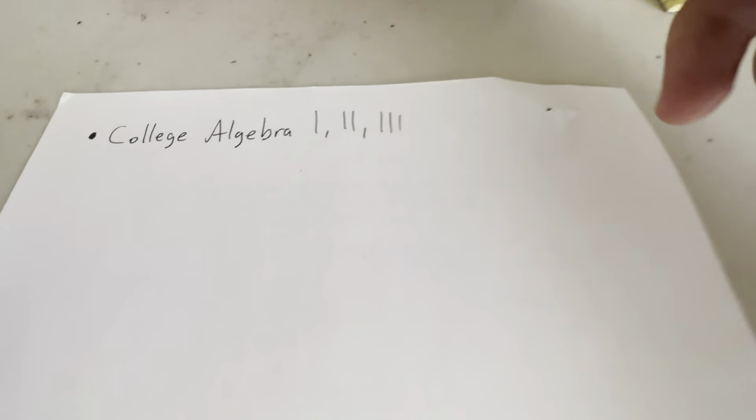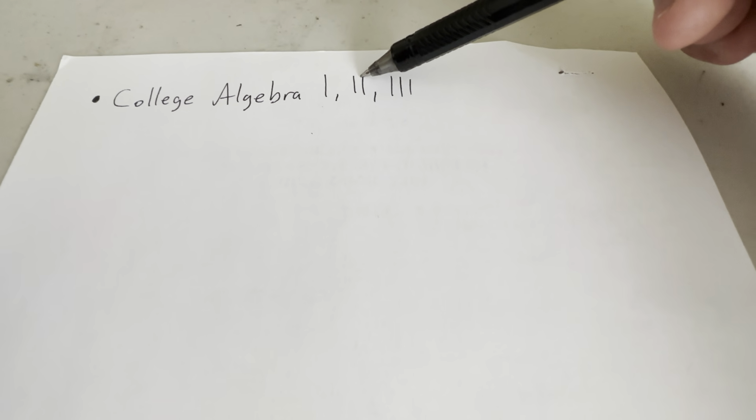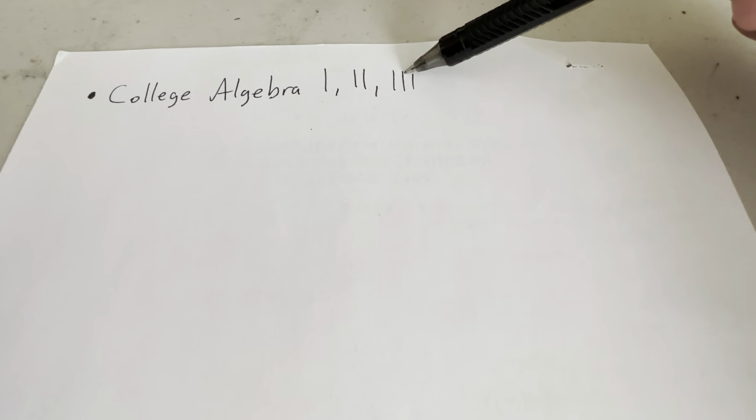So first off, I'm trying to write and look through this camera at the same time. The first thing you should start with is college algebra. And this is usually split up into 3 semesters worth of material. So typically you would do this in a fall semester, then a spring semester, then maybe a summer semester.